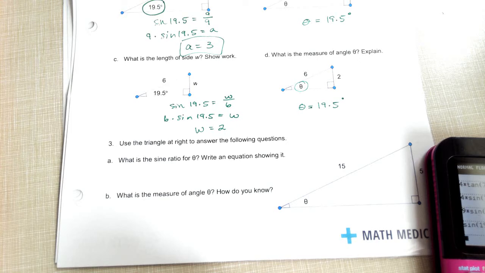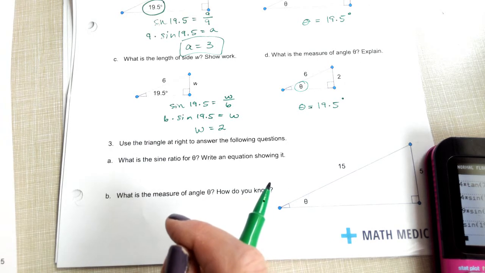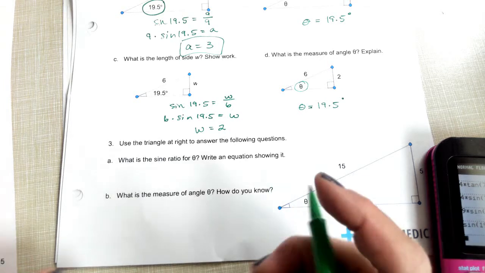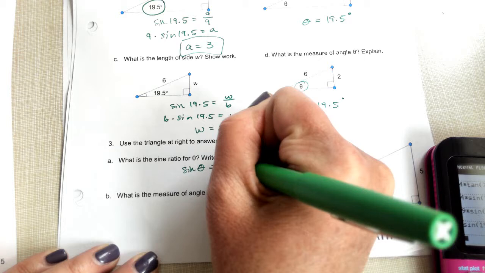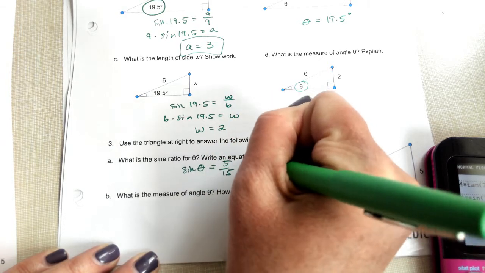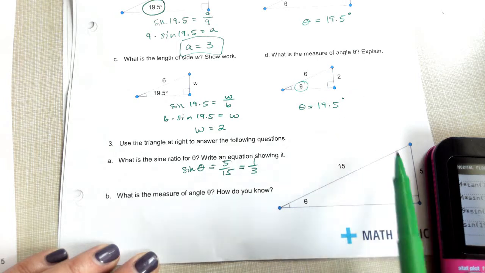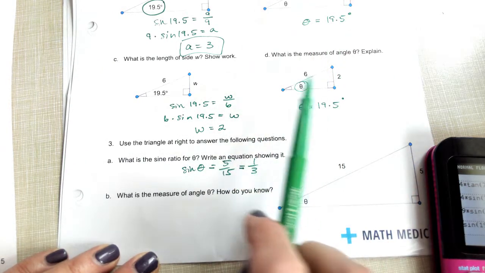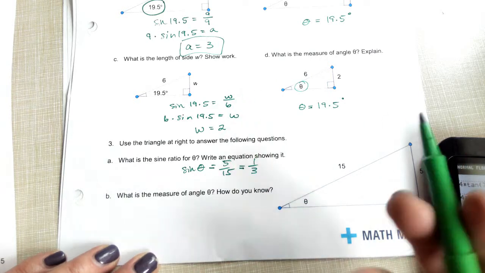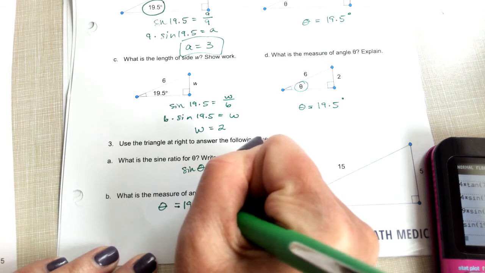So write an equation showing the following. What's the sine ratio for theta? So this, the sine of theta, would be 5 over 15, which is equal to 1/3. Are we seeing this pattern here? Whether this is 3 versus 9, 2 versus 6, 5 versus 15, that theta would have to be 19.5 degrees.